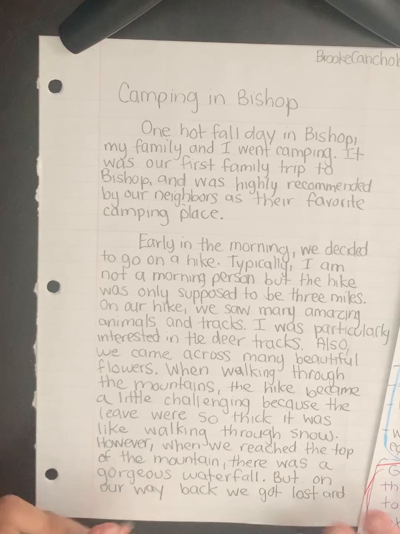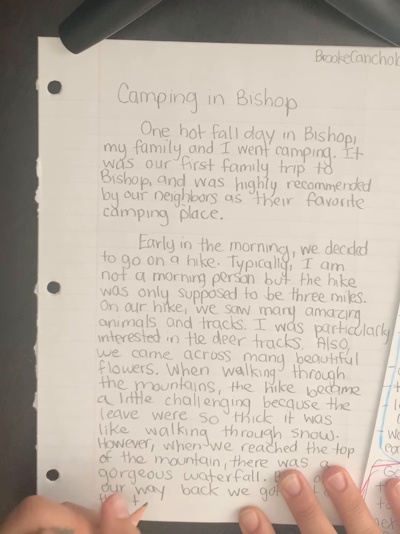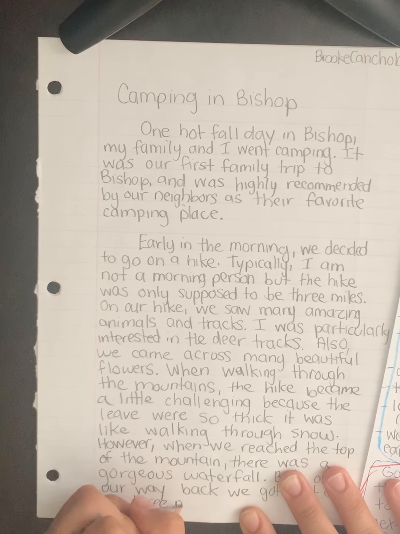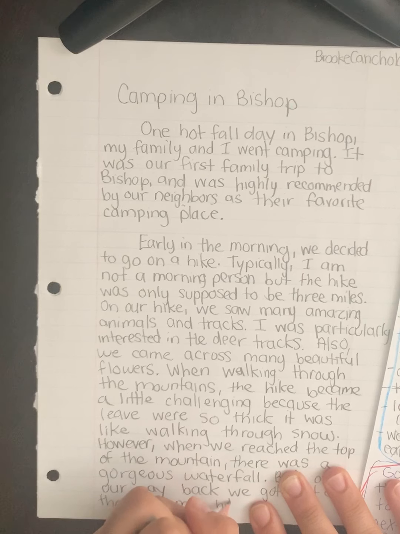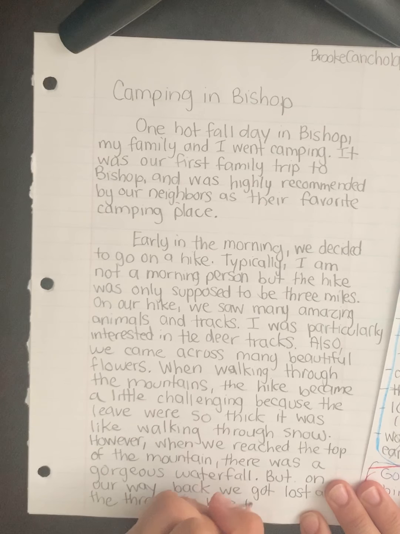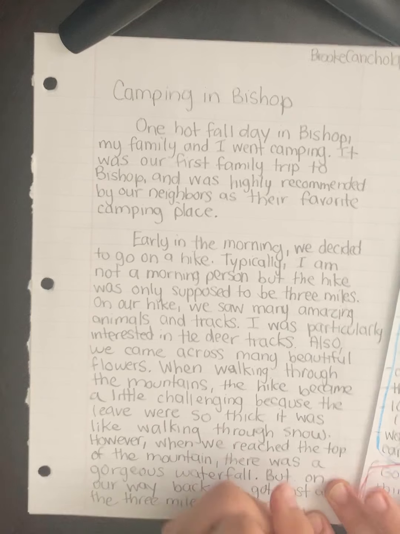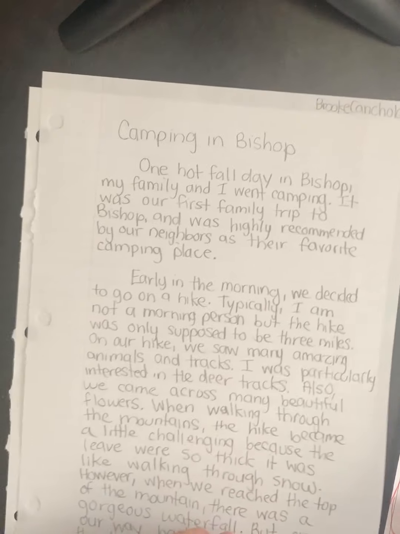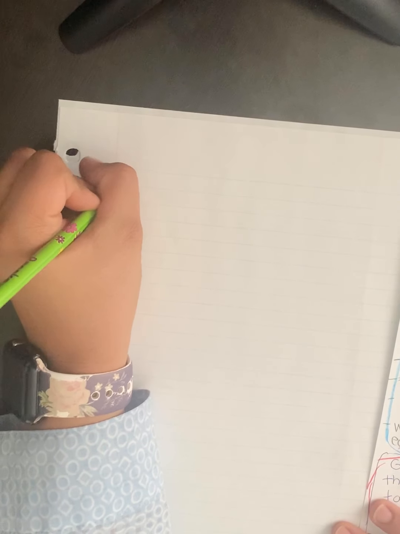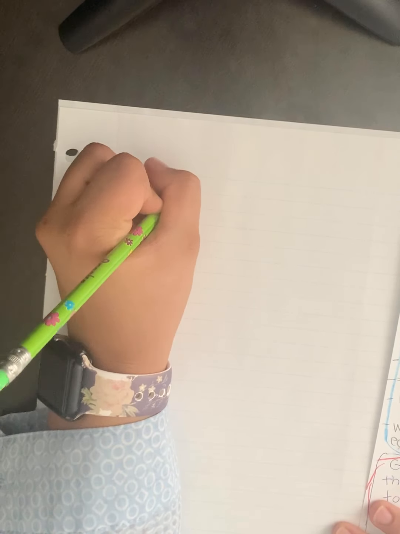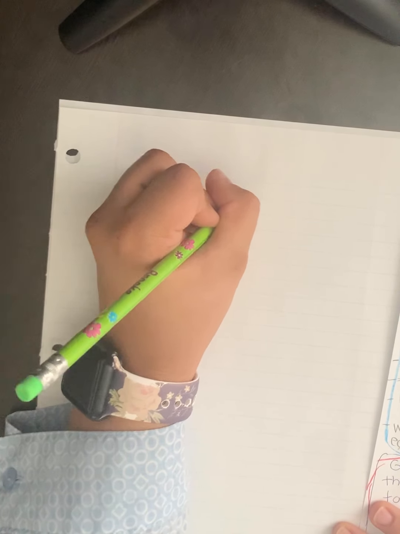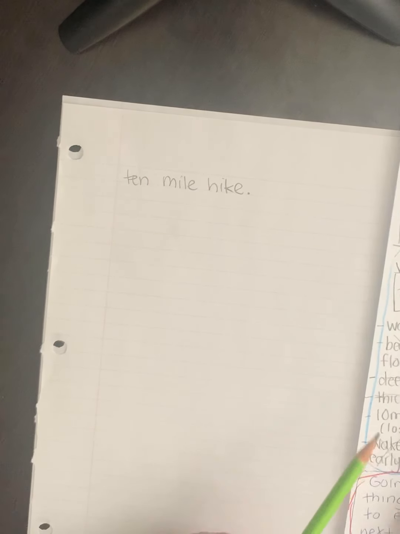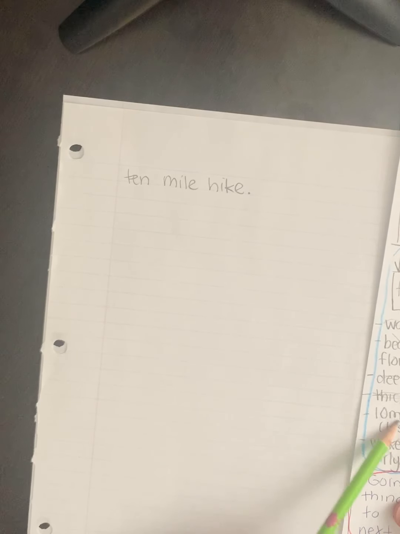And the 3-mile hike turned into, and I'm going to continue on the next page. I'm not going to write on the back. Continued into a 10-mile hike. Perfect. All right, so I talked about the waterfall and I talked about the 10 miles.